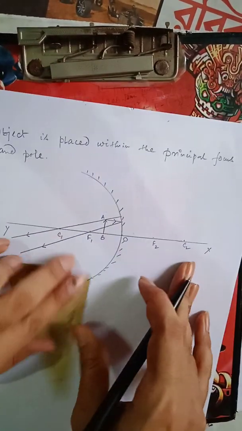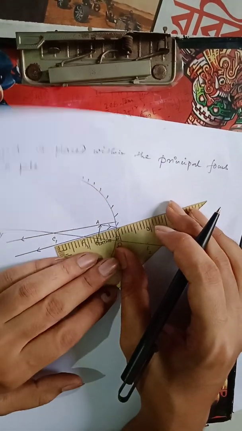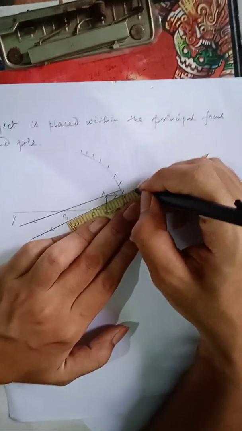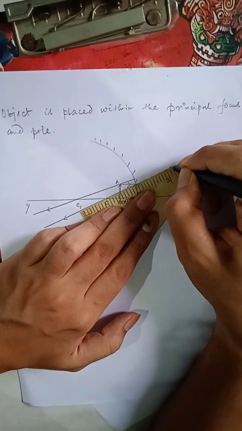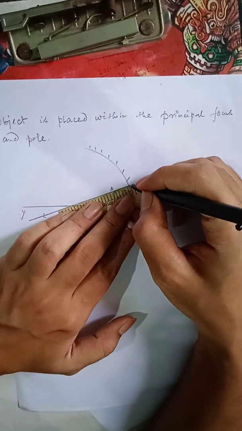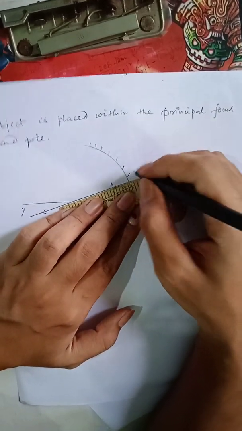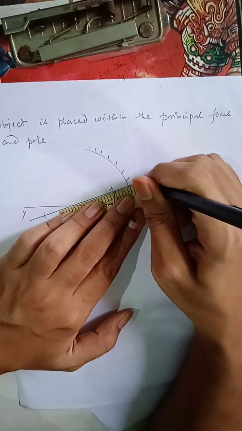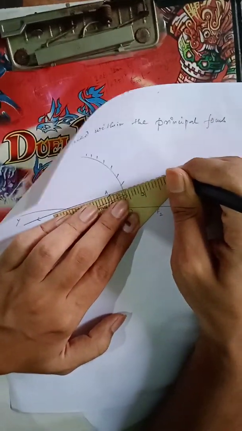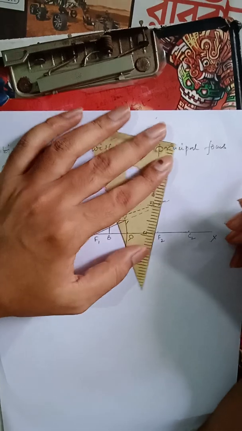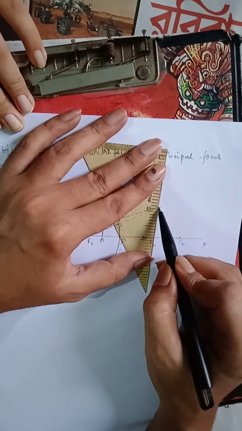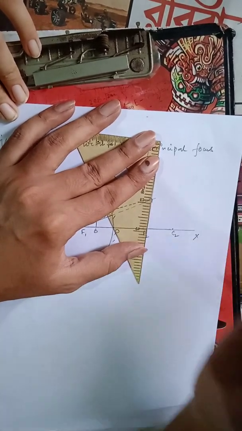Now if I produce these two lines backward, that is, on the back side of the mirror, they eventually meet at a certain point, and of course beyond f2.